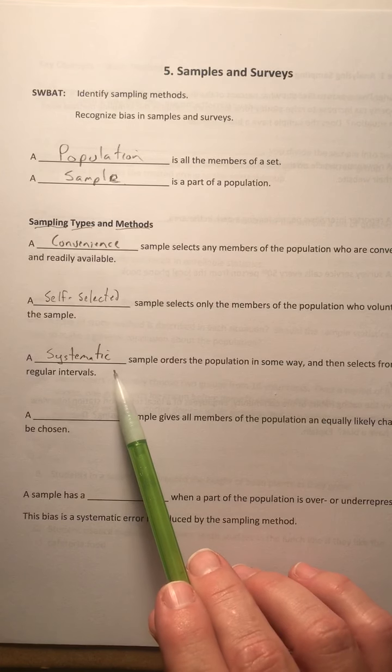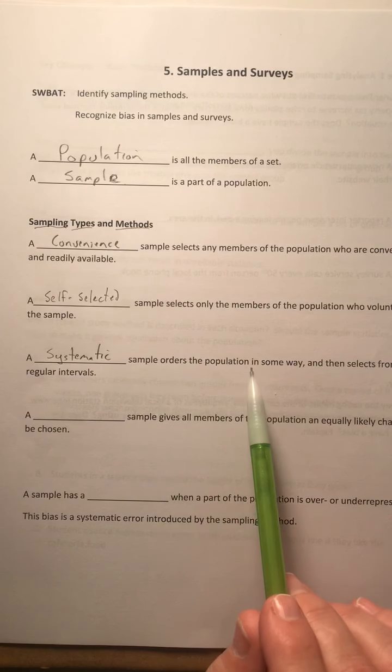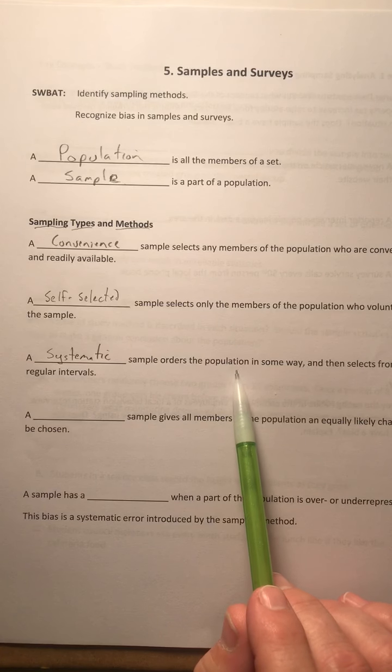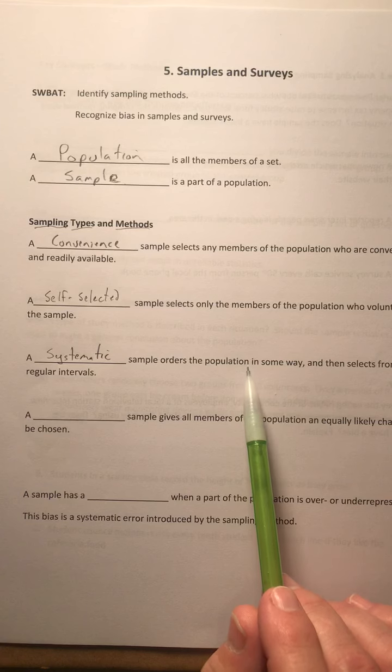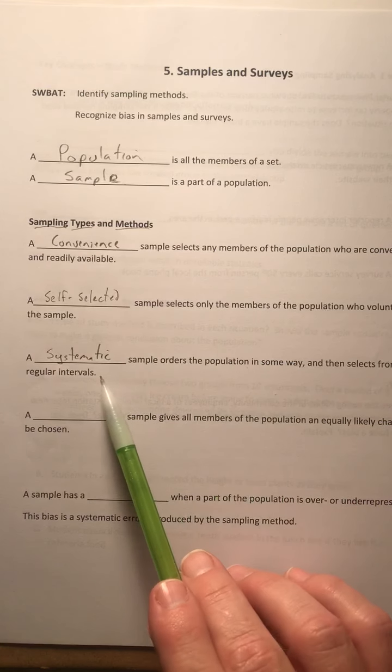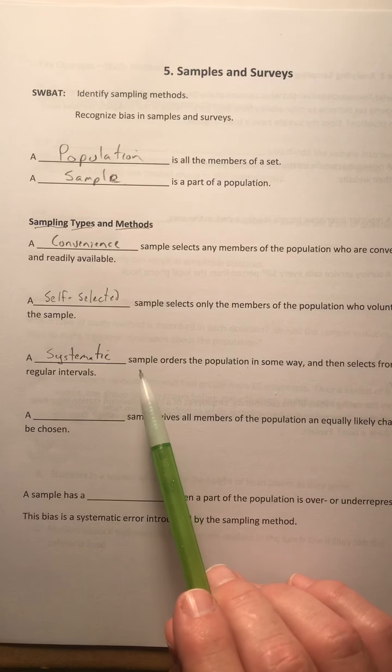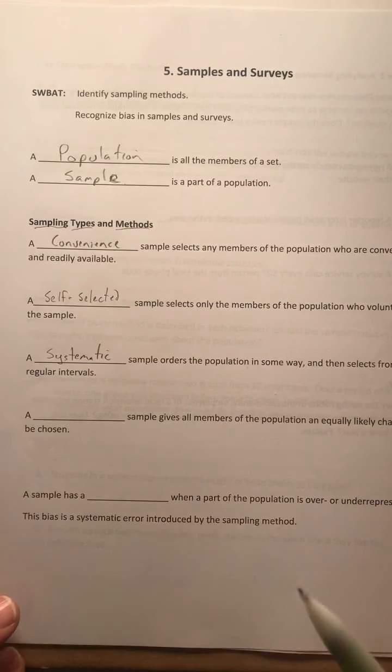That would be systematic because I listed them, ordering the population in some way, and then selected at regular intervals. My interval in that case was every 10th student. So that is an example of a systematic sample.